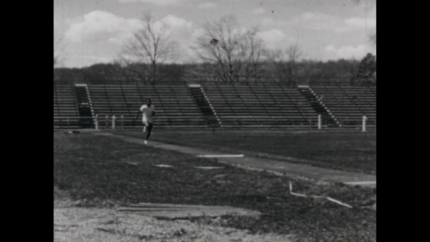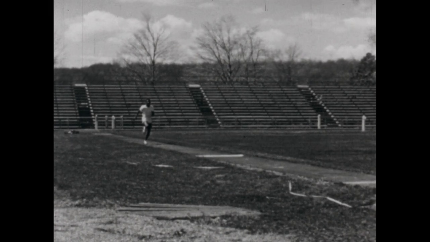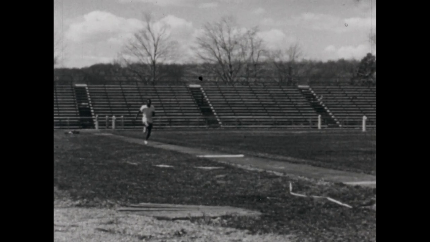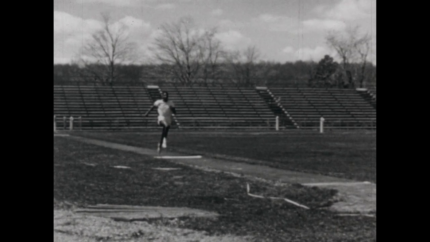The champion may use a run of 130 feet. The average high school jumper will start with about 100 feet. Speed is, of course, important. In general, the faster the athlete is moving, the farther he will jump. But a float is needed.